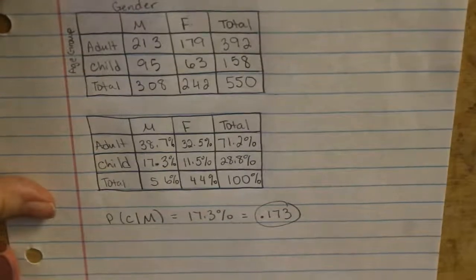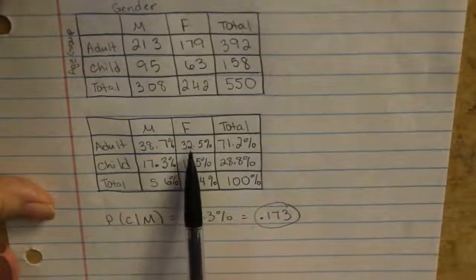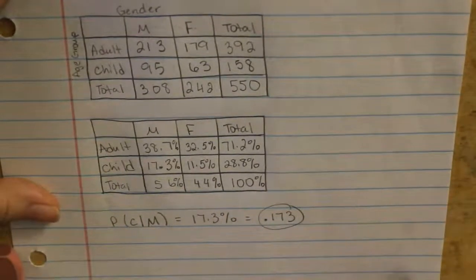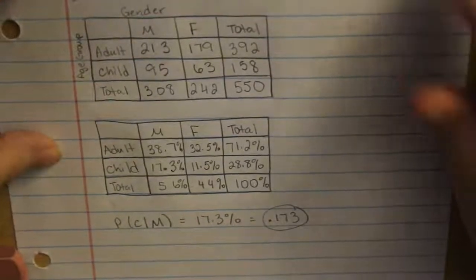If they just want the percentages, you would literally just say, okay, I want the percentage of adult females. I would say 32.5% and be done with it. If it's asking you for the percents, you'll just fill that in.